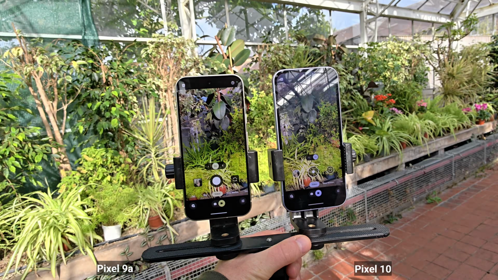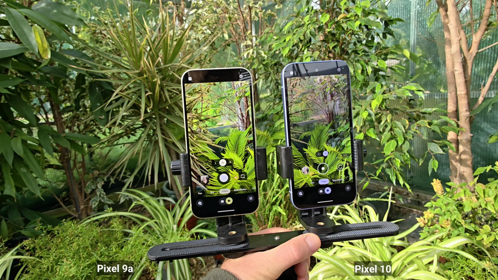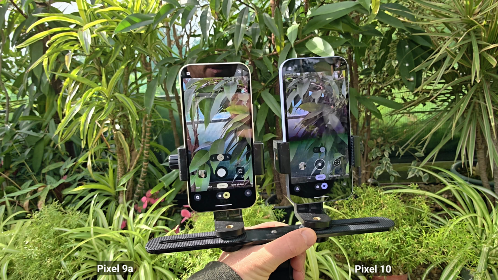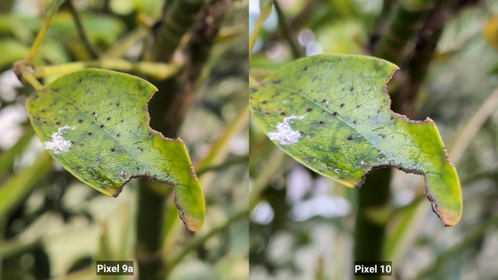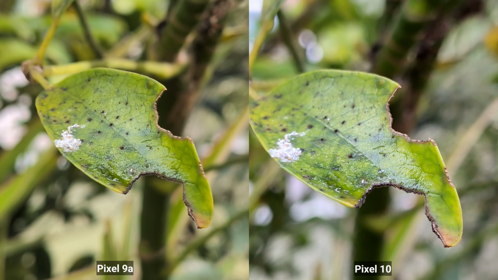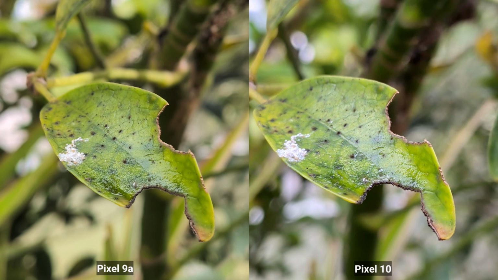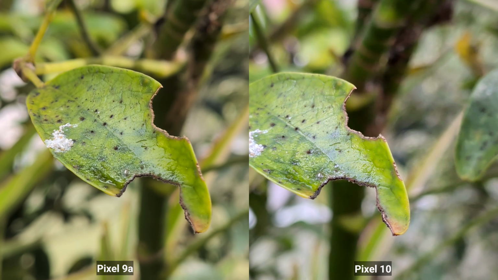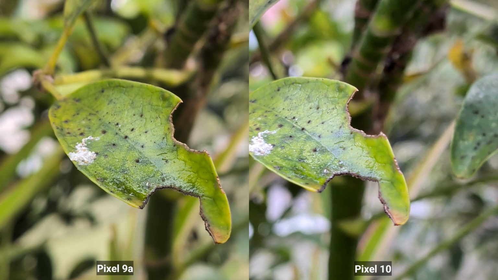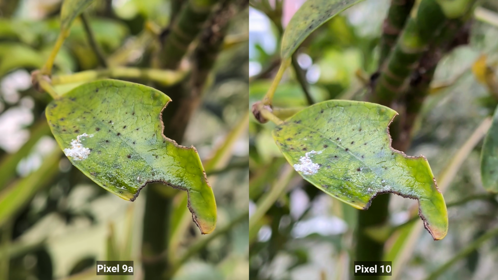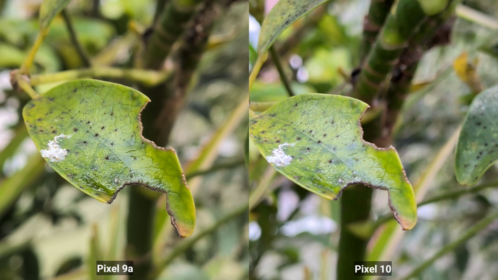I'm just exploring this beautiful garden. It's extremely windy outside, so I'm gonna have a look at some macro photography. But before we do that, let me show you the autofocus when you get a little bit closer to your subject. I'm recording in x2. You can go optical zoom x5 on Pixel 10, but the quality is not that great, even though it should be using the optical zoom. But let's have a look at those macro shots now.